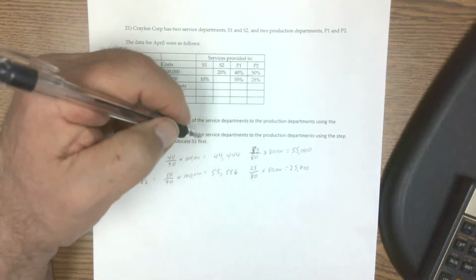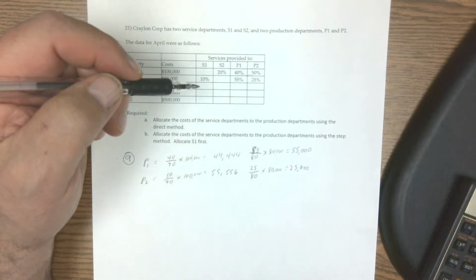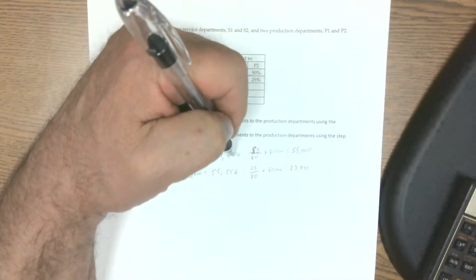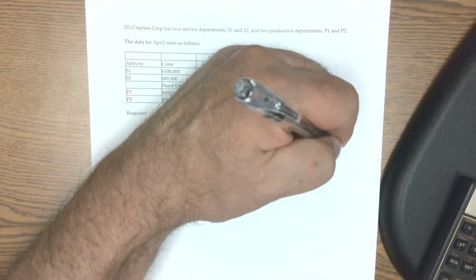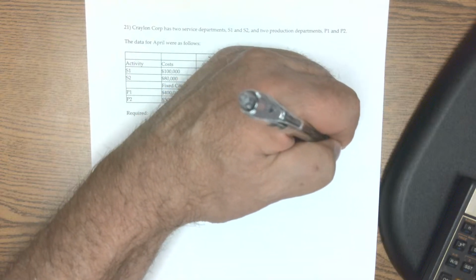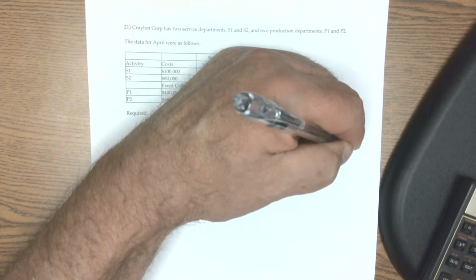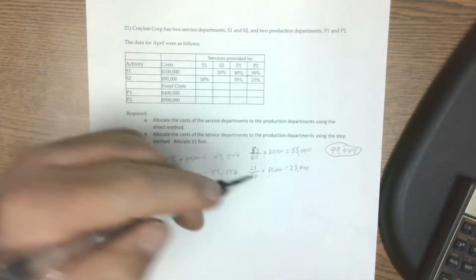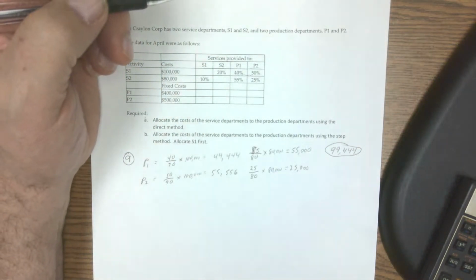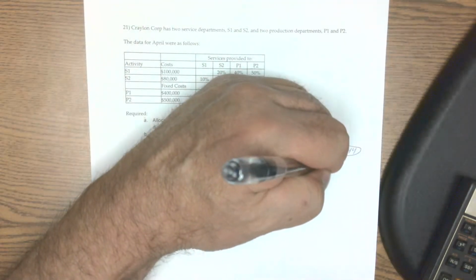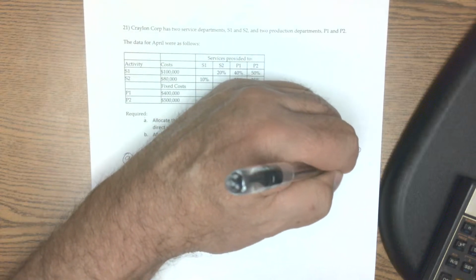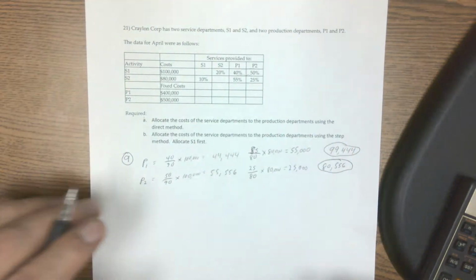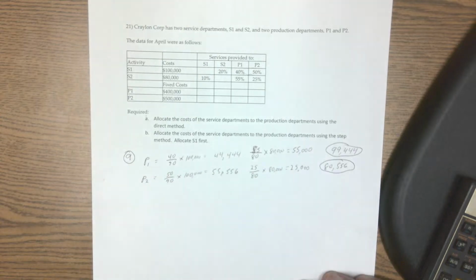Now we add these two together. 44,444 plus 55,000 would be 99,444 goes to P1, and 25,000 plus 55,556 is 80,556 goes to P2. These two added together.